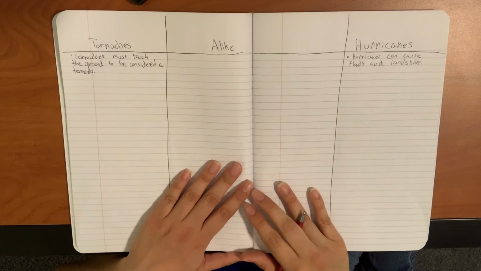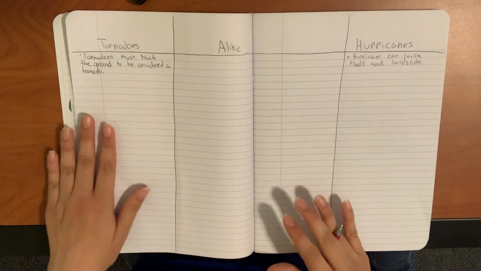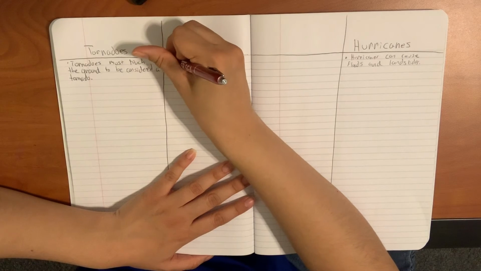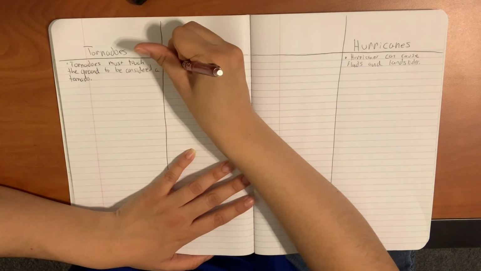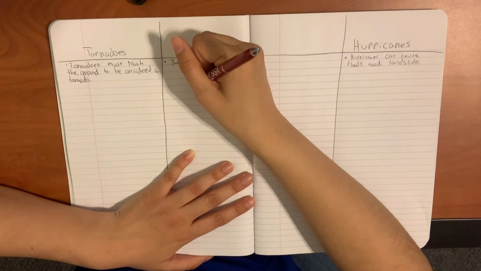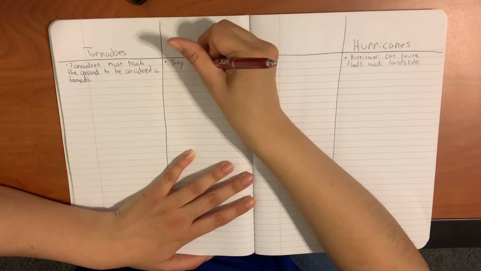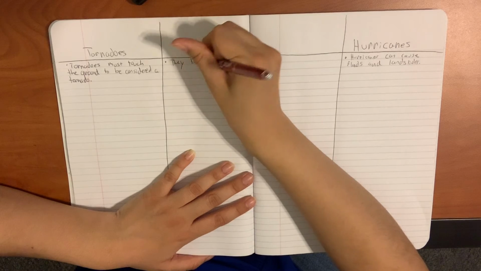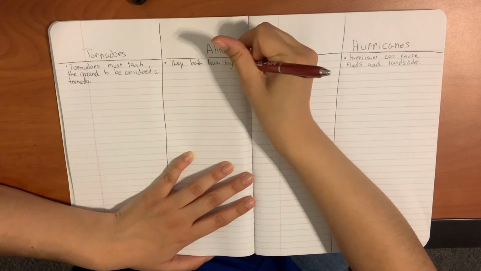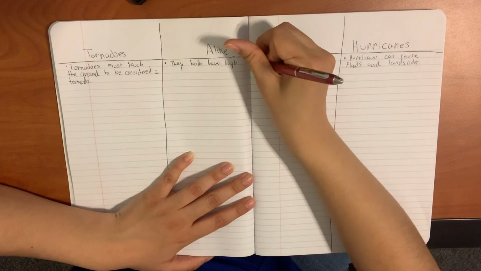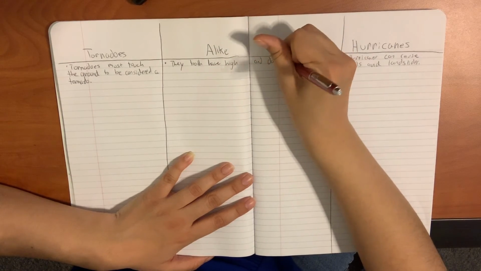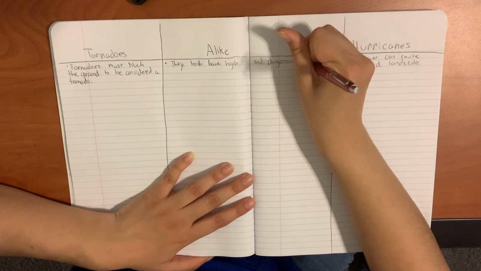Okay, so when I compare the two articles and their topics, one thing that I found was similar about tornadoes and hurricanes is that they both have high and dangerous wind speeds.